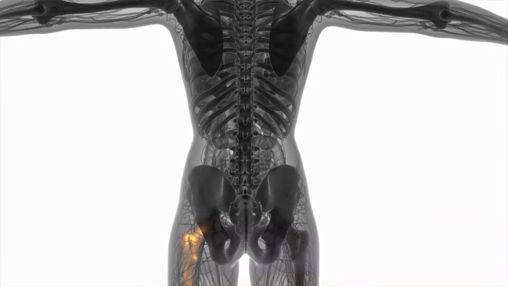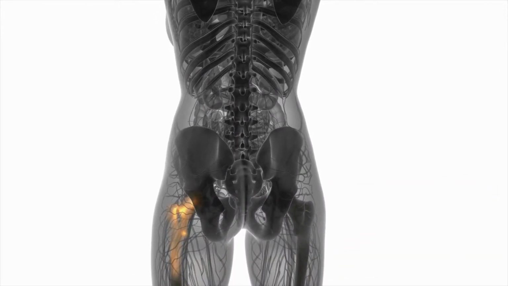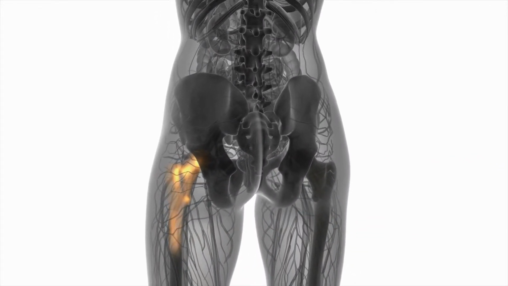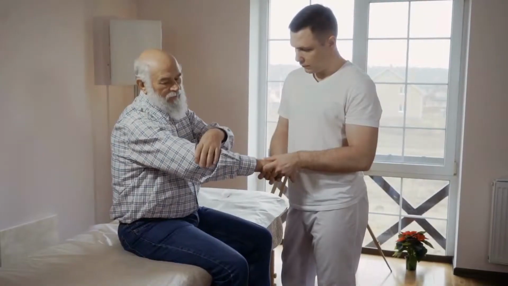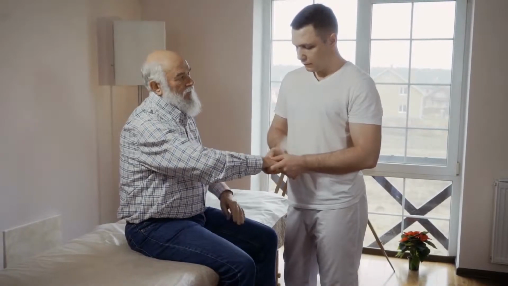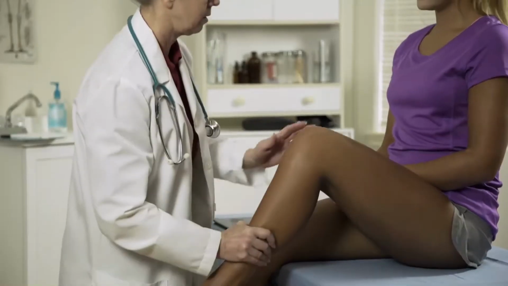Possible reasons for hip pain could be osteoarthritis, bursitis, damage to the muscles, ligaments or tendons, or other options. So how does your doctor reach a diagnosis? How to diagnose hip pain by your doctor?